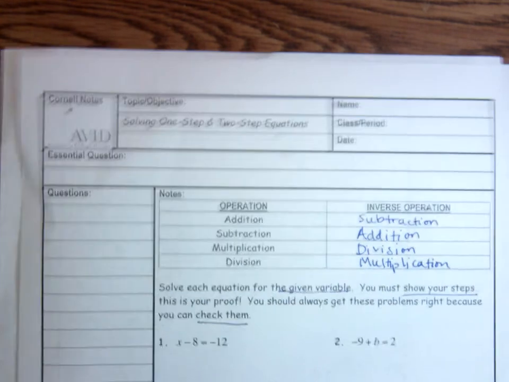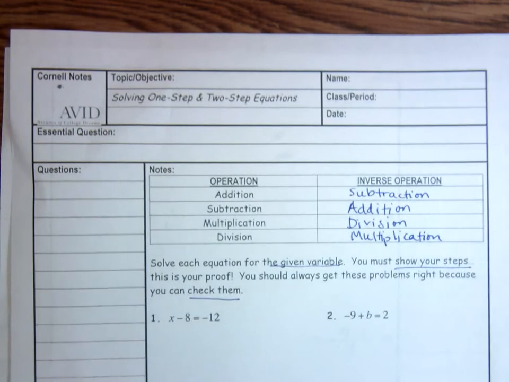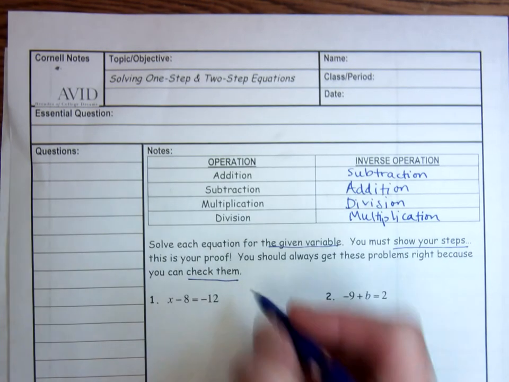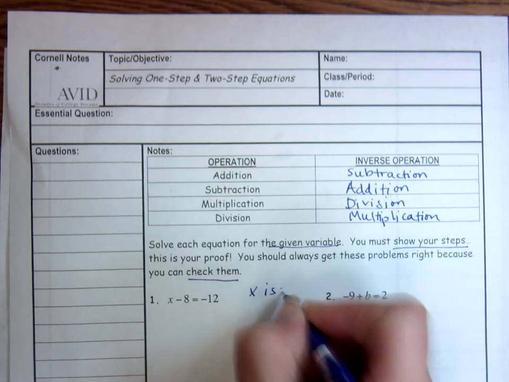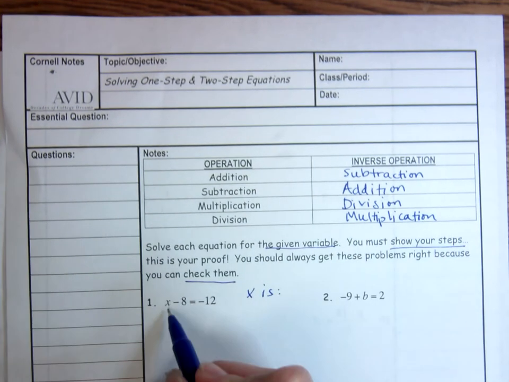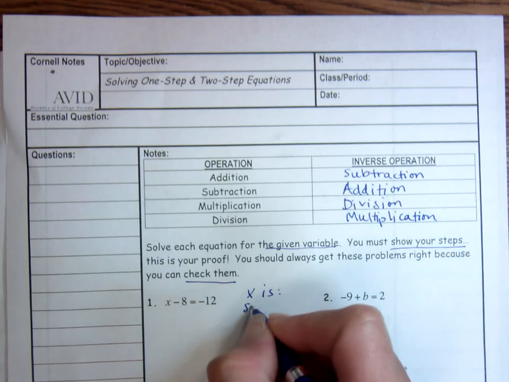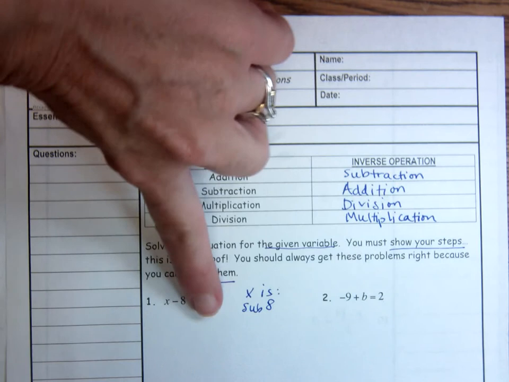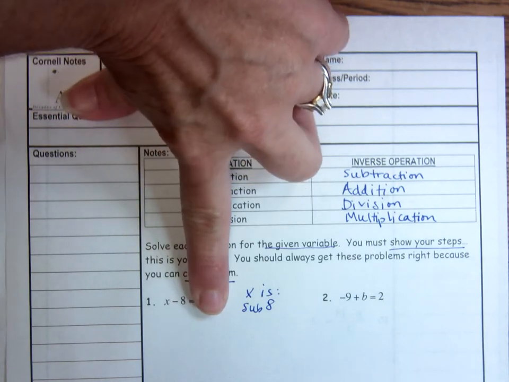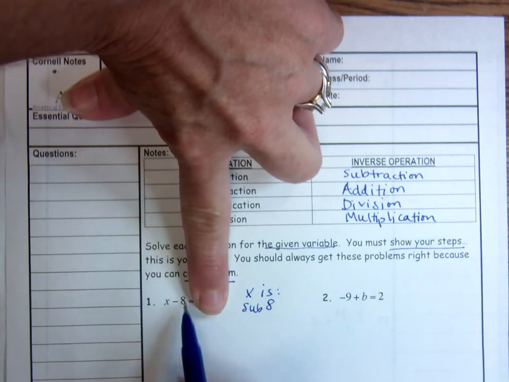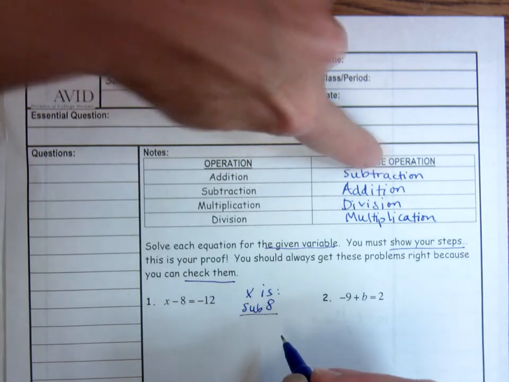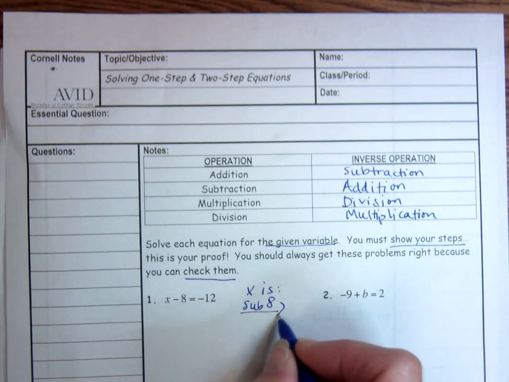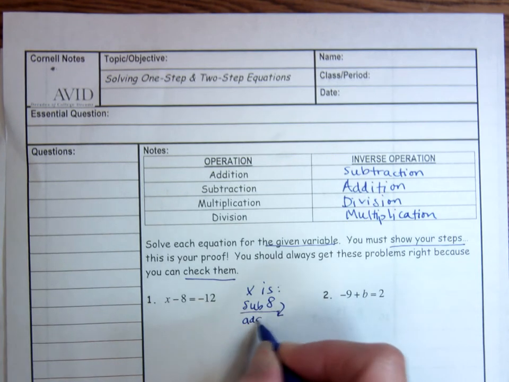So as we're looking at number one, we want to figure out what it is that we're solving for. The x is what we want to know, and so for the x, we've got to figure out what's happening to it. Well, it's being subtracted by 8. Notice that here's your x, and remember you're looking on the same side of the equal sign. And so the x is being subtracted by 8. And remember, we're doing the inverse operation. We're undoing the subtracted by 8. The inverse operation is add 8.